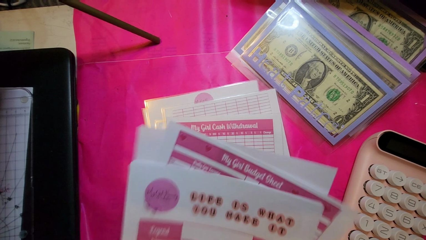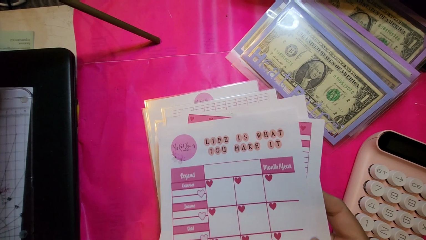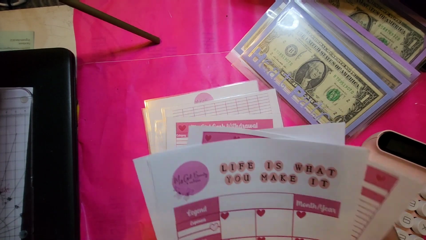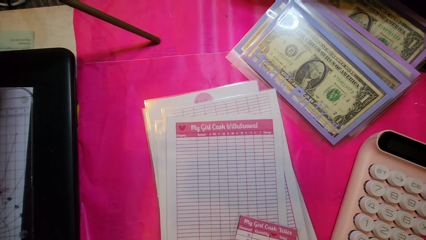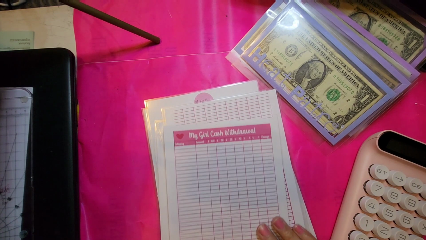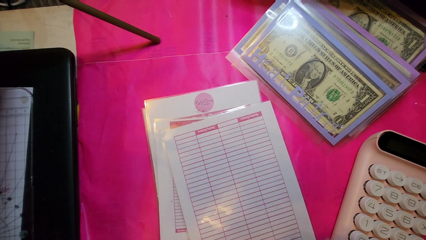These will come in more pages than one, because I'm deciding if I'm going to do a 6-month or the whole 12 months. I haven't decided yet. I'm going to see how this goes first when I start working it myself. And so that's basically it for your cash teller.